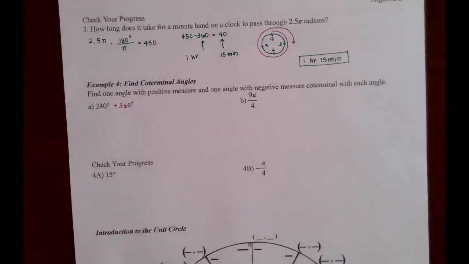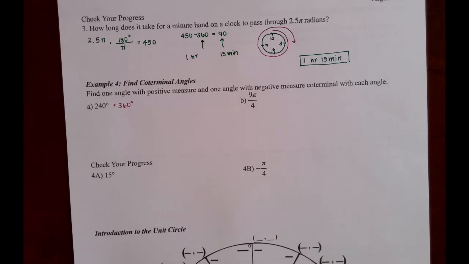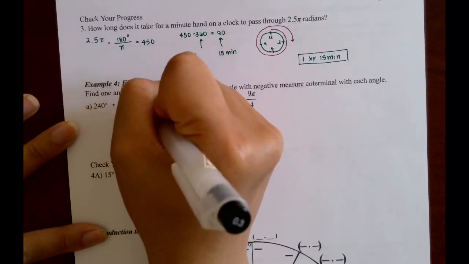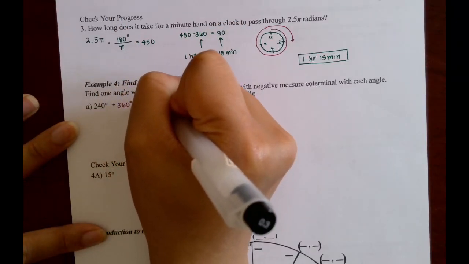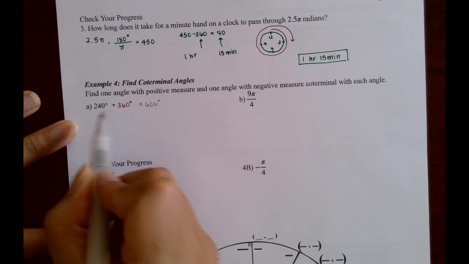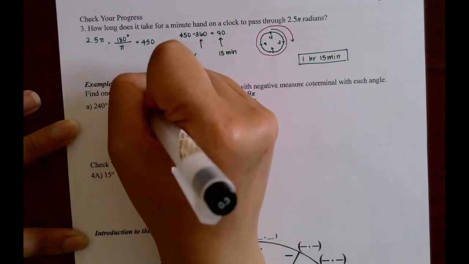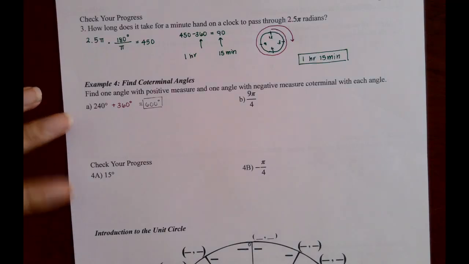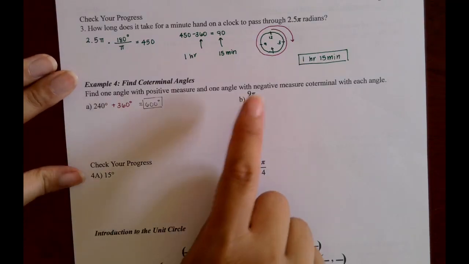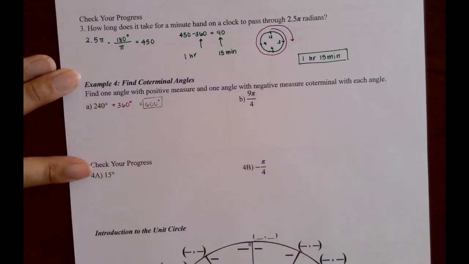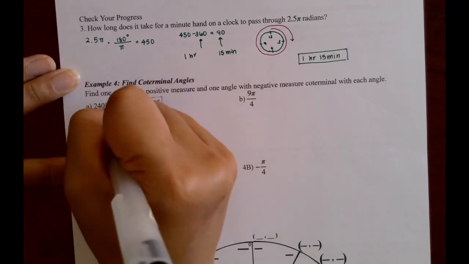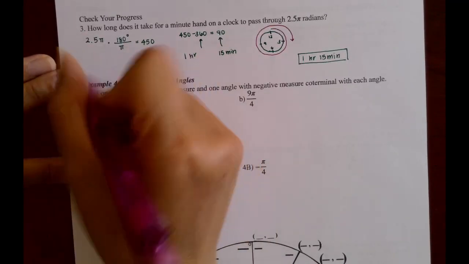But that just makes it easier. So 240 plus 360 is 600. If I were to draw an angle that's 600 degrees and an angle that's 240 degrees, they're the same. This is just a possible answer. I could add another 360 and get another one, and another. For one with a negative measure, instead of adding 360, I'm going to subtract 360.